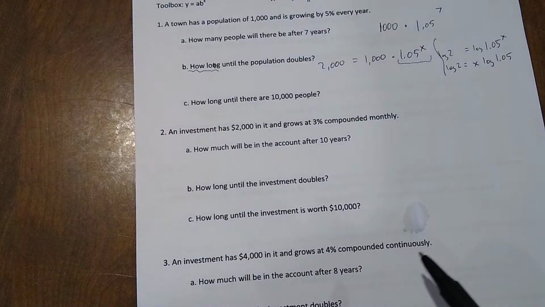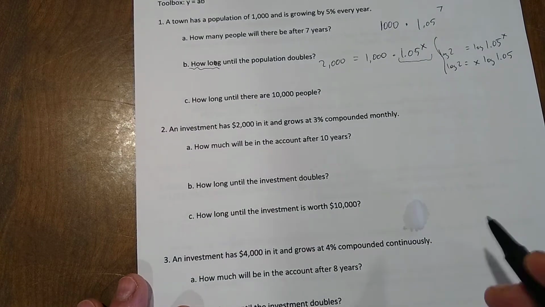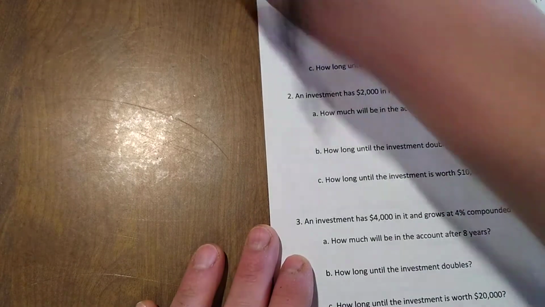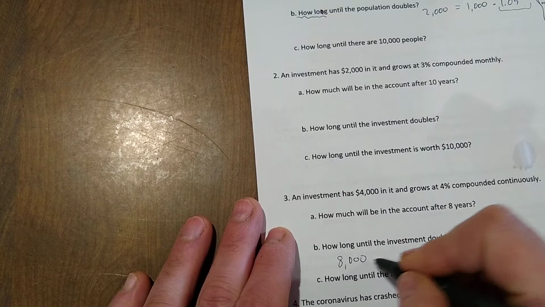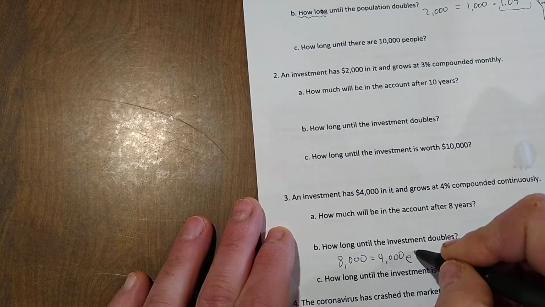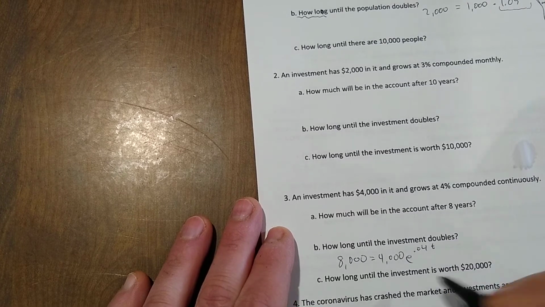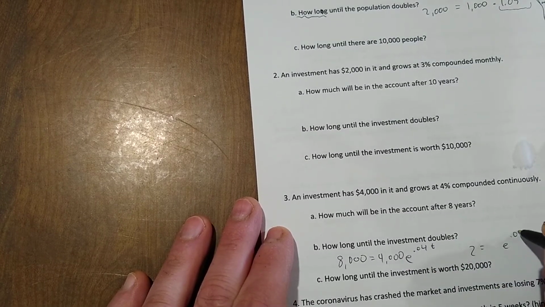Continuously means we're going to use the PERT formula. How long till it doubles? So if we start with 4,000, we're going to have $8,000 equal to 4,000 e to the 0.04 t. Divide again, so you're going to have 2 equals e to the 0.04 t.